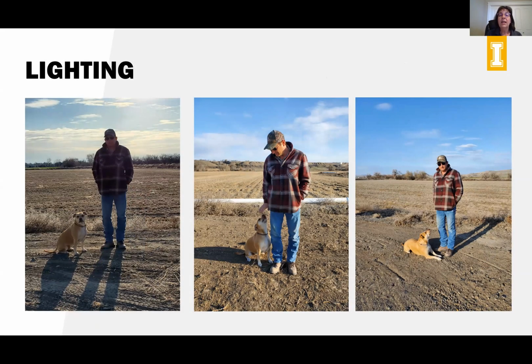In the previous slide, it was looking pretty good, but you need to think about your lighting when you are filming or giving a live presentation online. The slide on the left has some pretty strong backlighting, and then in the center is side lighting, and on the right hand side is front lighting. And so think about how that looks. In this example, I would just ask you to think about which lighting shows off what Jason is doing and what the dog is doing best.